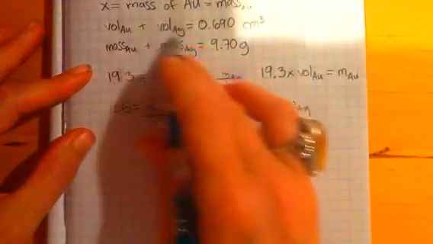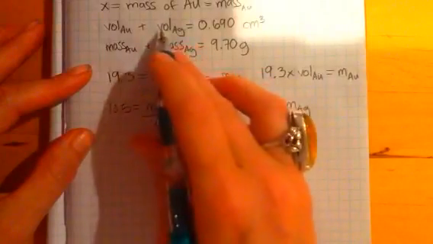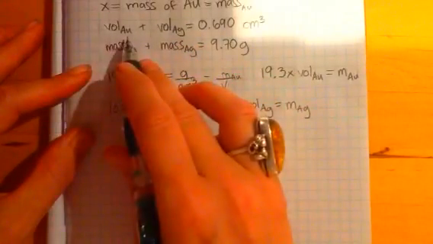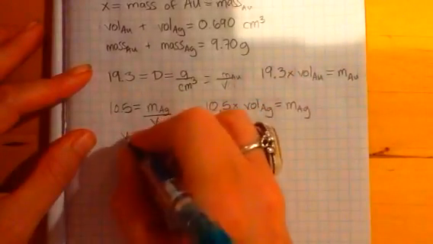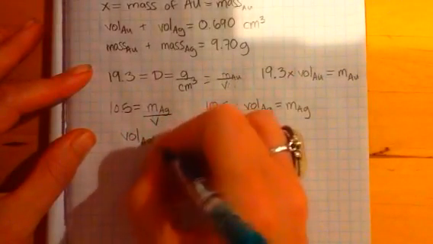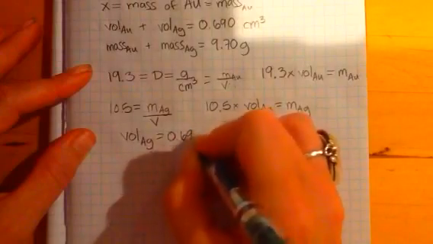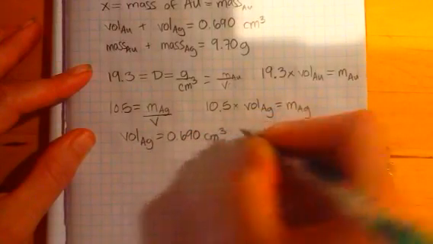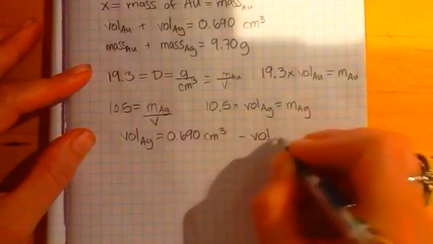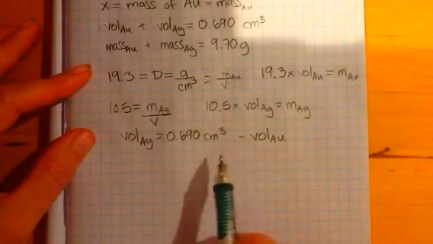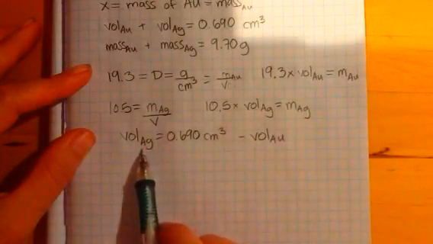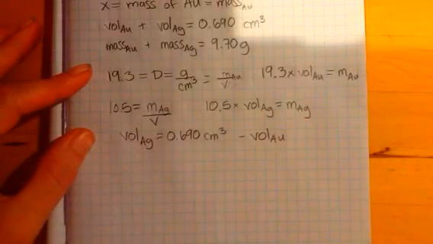To rearrange this equation to have the volume of silver as what we're looking for, we can subtract the volume of gold on this side and do it on this side, and then we end up with the volume of silver is equal to 0.690 cubic centimeters minus the volume of gold. We're now going to use this equation to substitute in for the volume of gold.